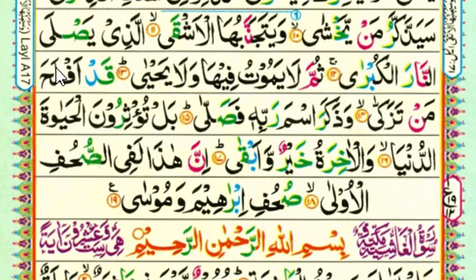Qad aflaha, on the fa again we make hams quality. Af, like the continuation of our breath. Aflaha ma tazakka. On the noon we make ikhfa sound after the noon, this is ta, we make light ikhfa. Ma tazakka. Za we read a bit strong. On the kaf again we make strong sound, and then we long. Ma, we hide the sound of noon here. Ma tazakka.